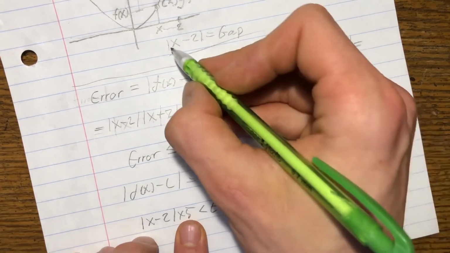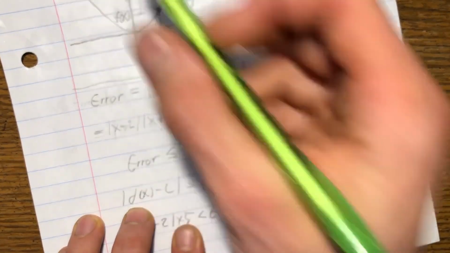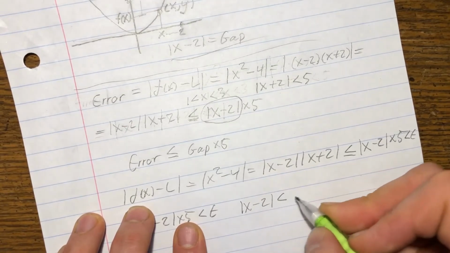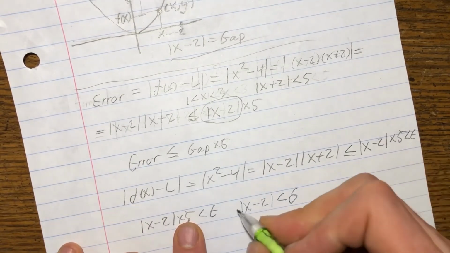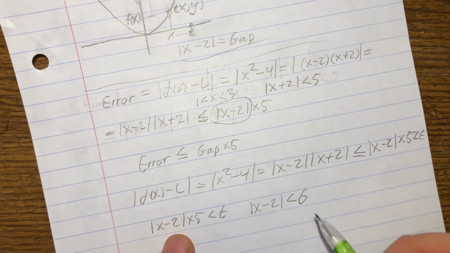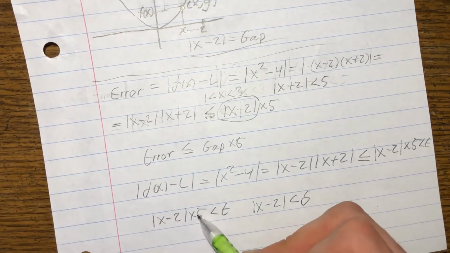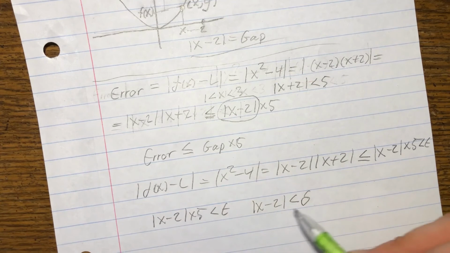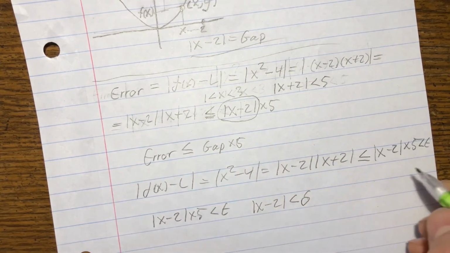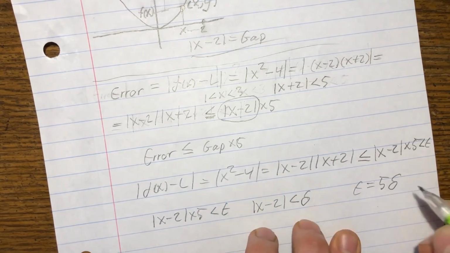We also have x minus c, in this case c is 2, the absolute value of x minus 2 is less than delta. Okay? So then, since epsilon is 5 times the absolute value of x minus 2, and delta is the absolute value of x minus 2, all we need to do is make sure that our epsilon is 5 times as large as our delta, and we're good.